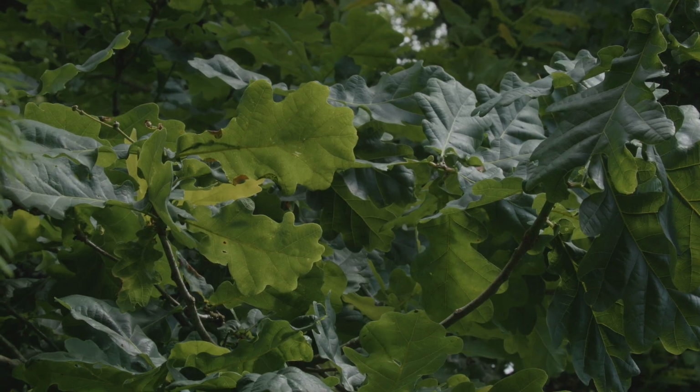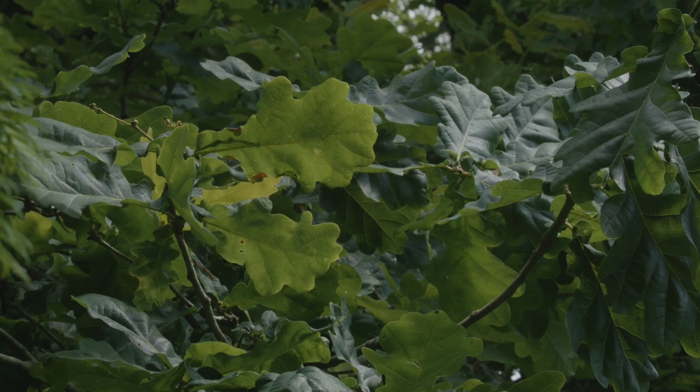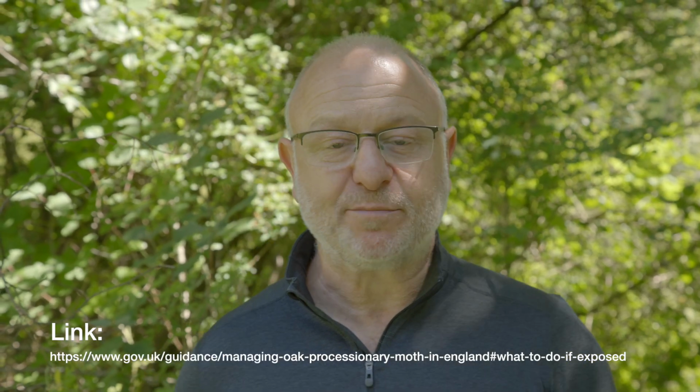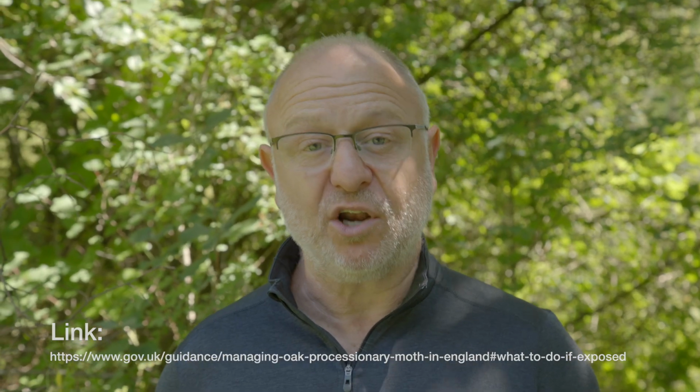If you've got this in the middle of a wood, then you need to notify the authorities, of course, but the risk is going to be minimal for any exposure in those conditions. And to underscore that, Public Health England list exposure to OPM as low risk in pretty much most areas of the UK.